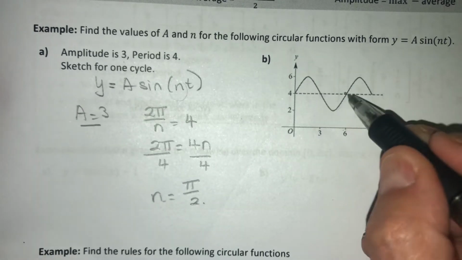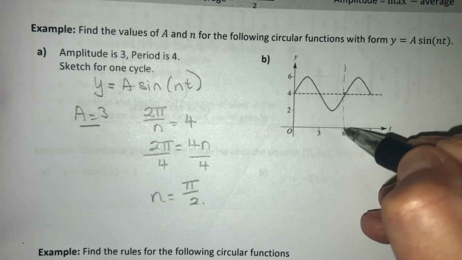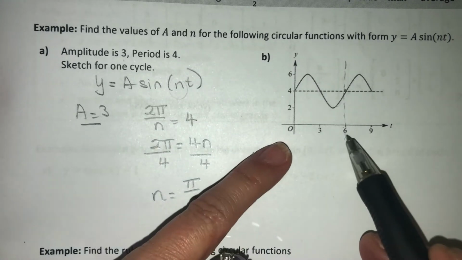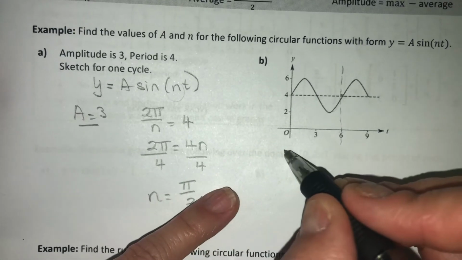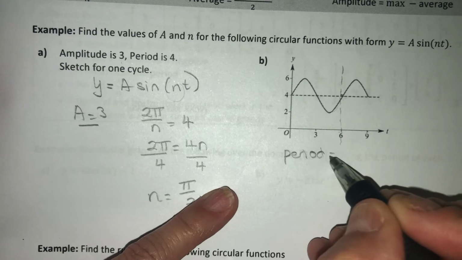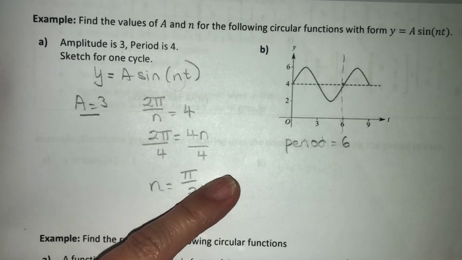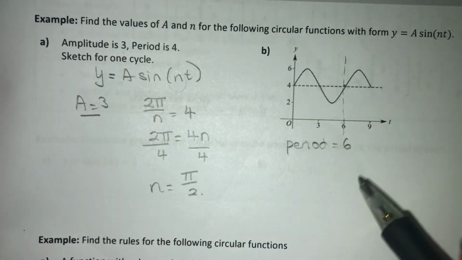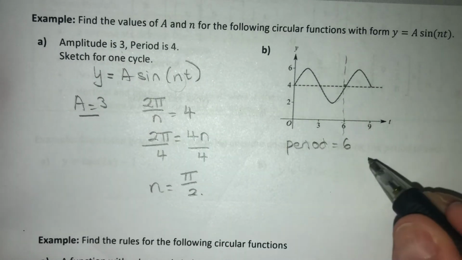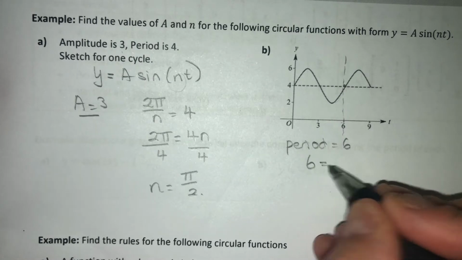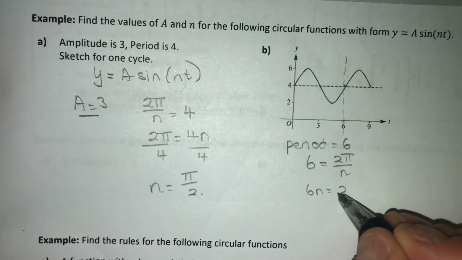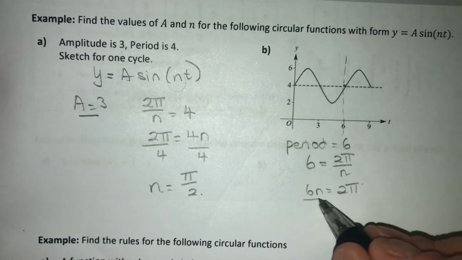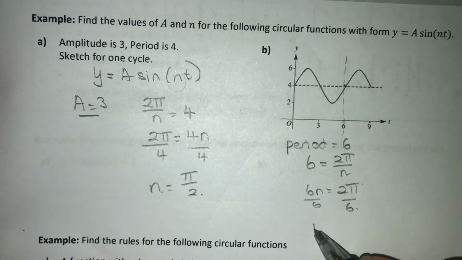So if we're starting from here, they've drawn the line. So obviously down here is going to be where our period is. So in this case, we can see from here that our period is equal to 6. So you might get a graph and you have to work out what the period is, whereas in the first example, they said period is equal to 4. So now that we know that, we're going to use it the same. So we're going to go 6 is equal to this 2 pi on n. Algebraically play with that. And hopefully you should get that n is equal to pi on 3.